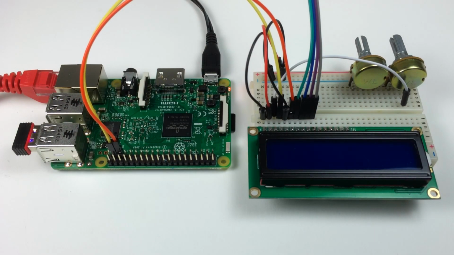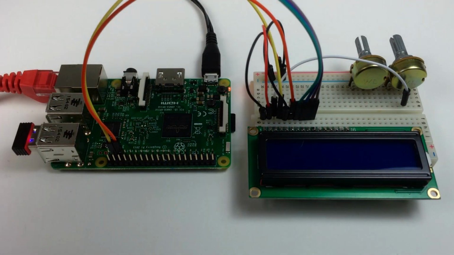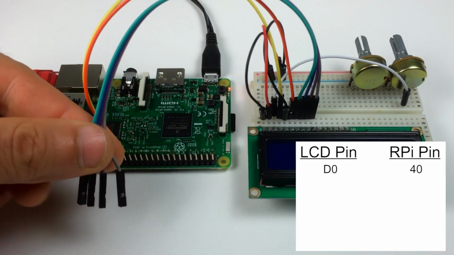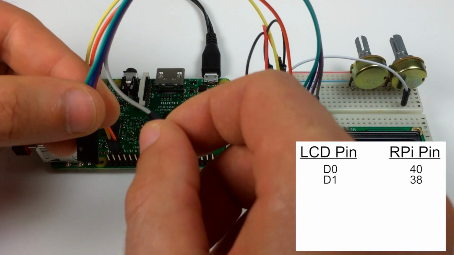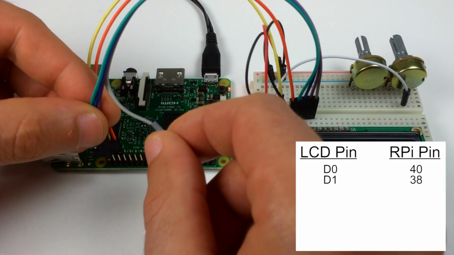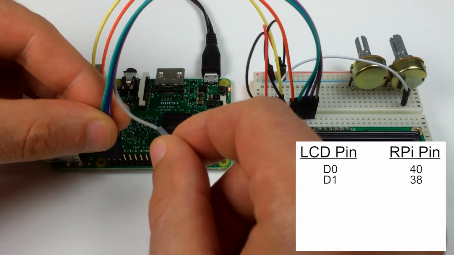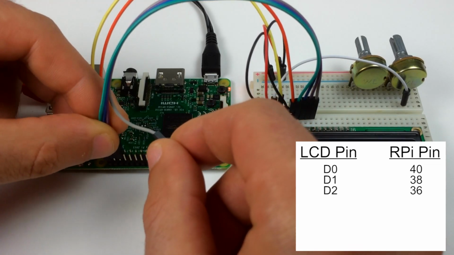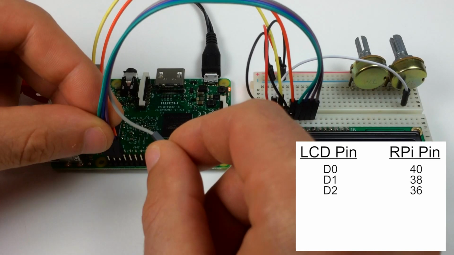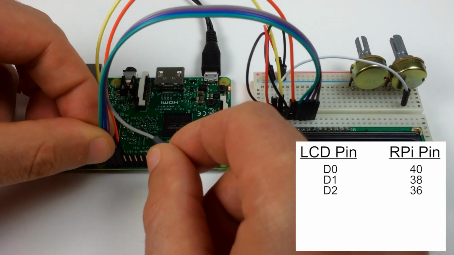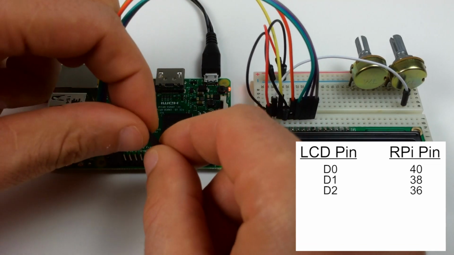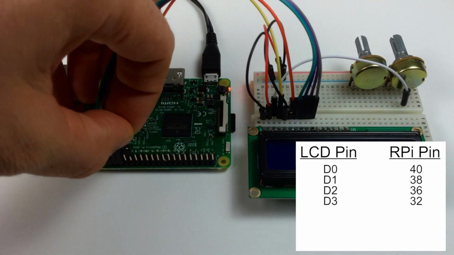Then I'll connect that to the pins on the Pi, with LCD pin D0 connecting to pin 40 of the Pi, LCD pin D1 to pin 38 of the Pi, LCD pin D2 connecting to pin 36 of the Pi, and LCD pin D3 connecting to pin 32 of the Pi.